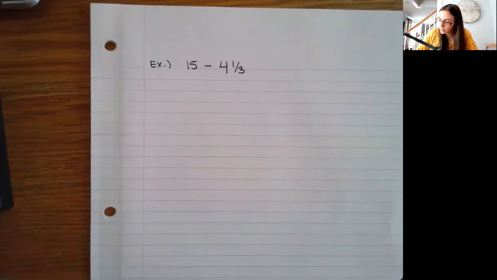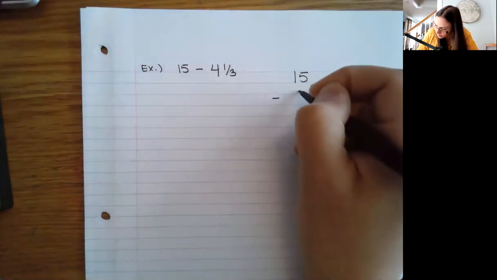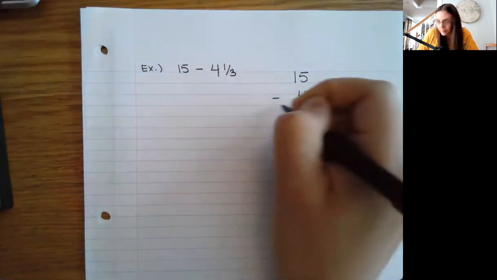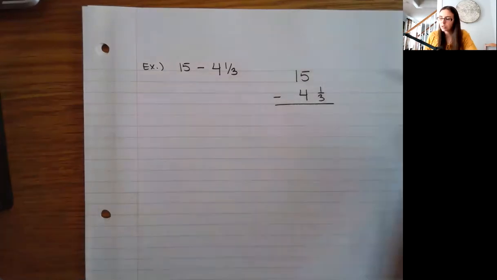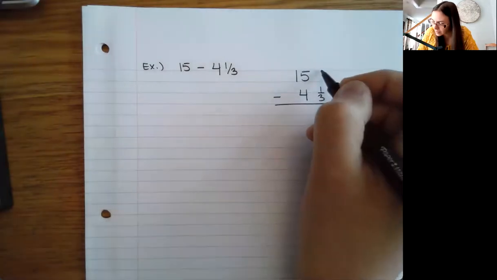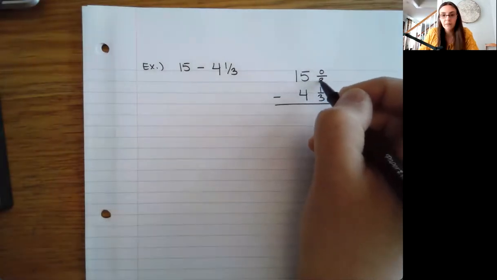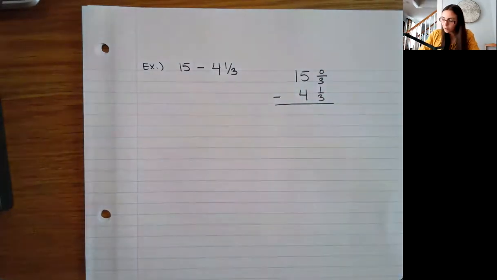So 15 minus 4 and 1/3. So again, we have a whole number here. So I have 15 minus 4 and 1/3. Now, this one's kind of weird because I don't have another fraction, but I still need common denominators, and I have to borrow here because I have like 0. So what happens is when you have no fraction, it would be 0 parts out of 3. So whatever your other denominator is, you have 0 of them. So now you do have to borrow.